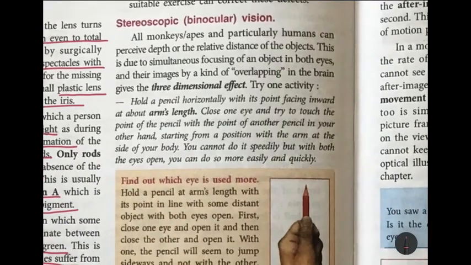Now next we come to stereoscopic or binocular vision. All monkeys, apes and especially human beings can perceive depth. You can look down and say how deep it is, or how high it is. This is due to simultaneous focusing of an object in both eyes. Simultaneous means it is focused together by both the eyes, and their images overlap in the brain, and it gives the three-dimensional effect.